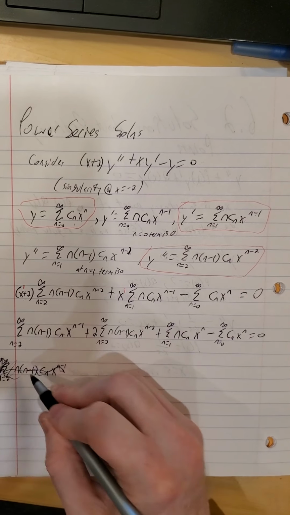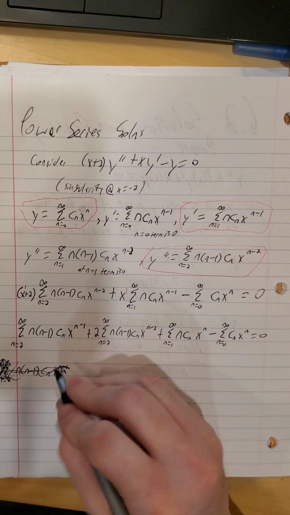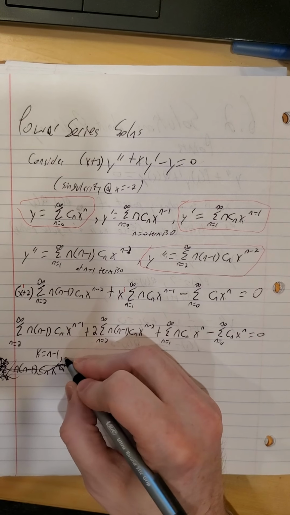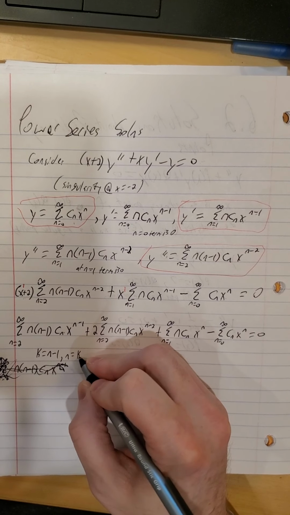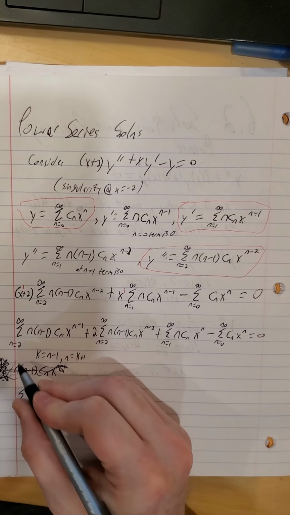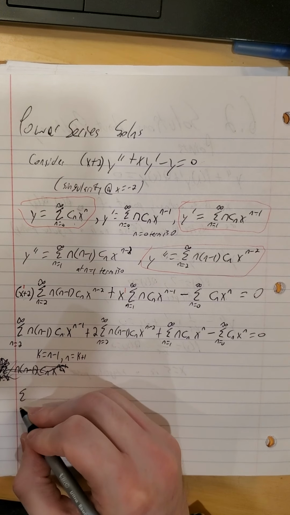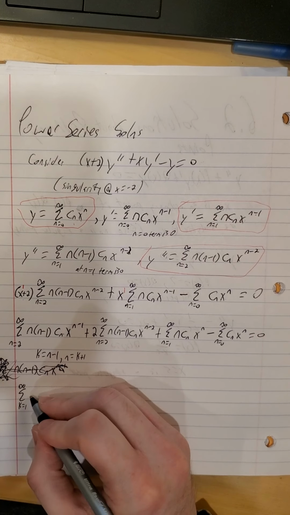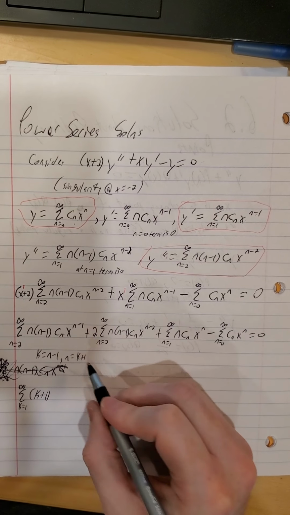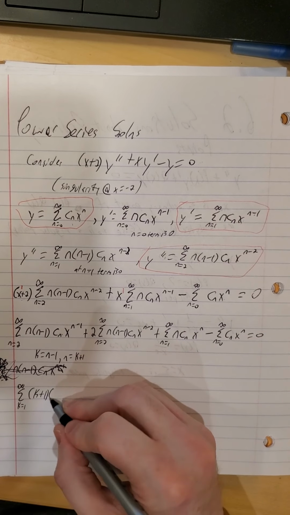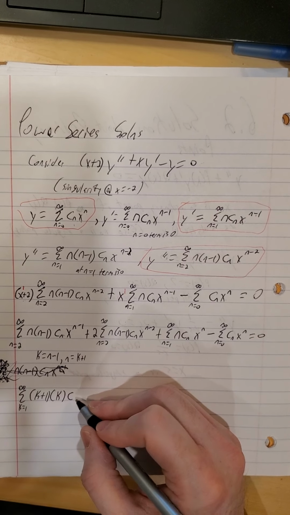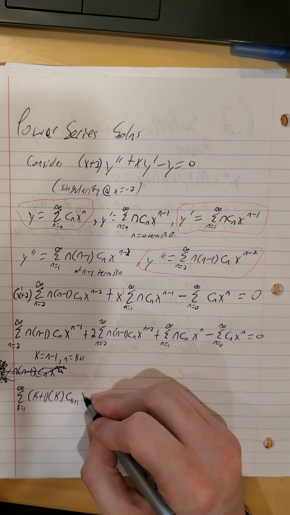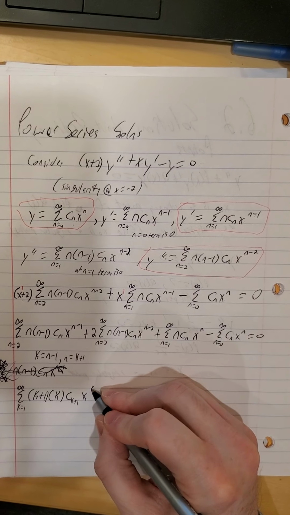Apologies. Well, let's switch over to k first, then we'll adjust. It's faster that way. So for this first guy, k is going to be n minus 1. Equivalently, n is then k plus 1. So our starting point was at n equals 2, so k equals 1. So n is k plus 1, so we have k plus 1 times (k plus 1 minus 1), which is just k. And we have c sub k plus 1, so n is k plus 1. And now we have the all-important x to the k power.